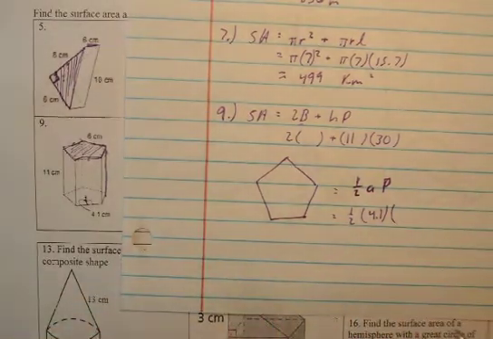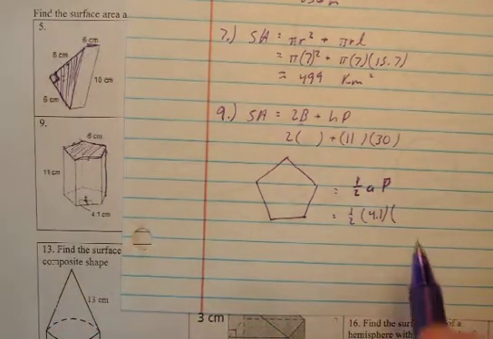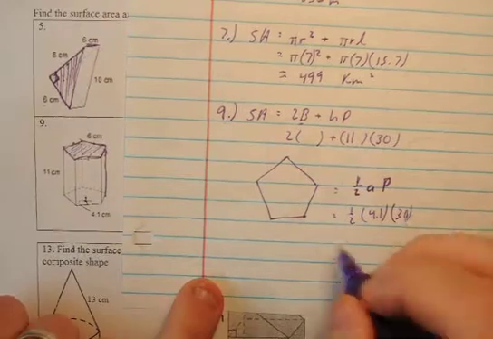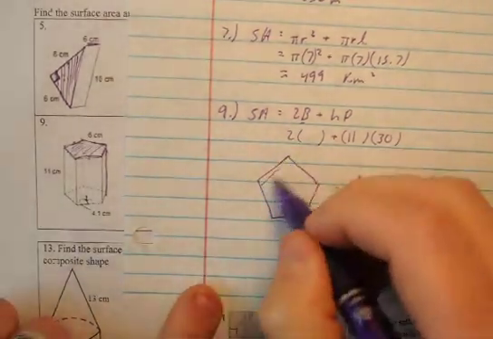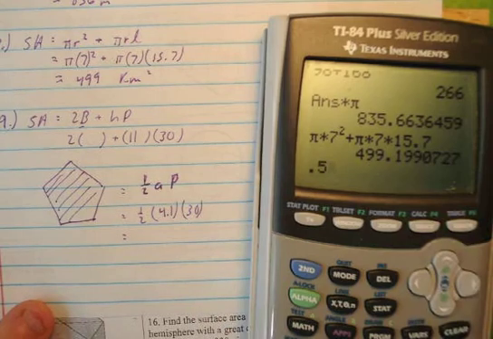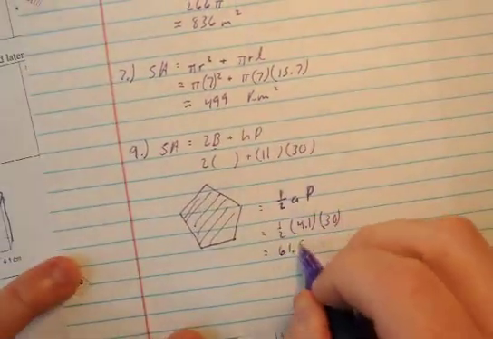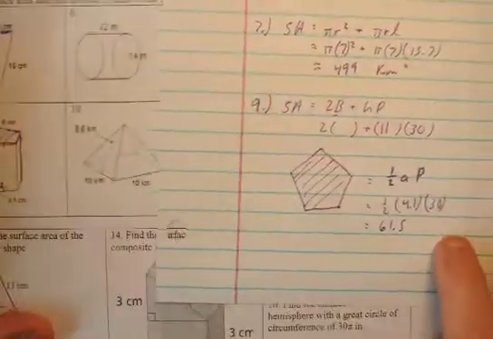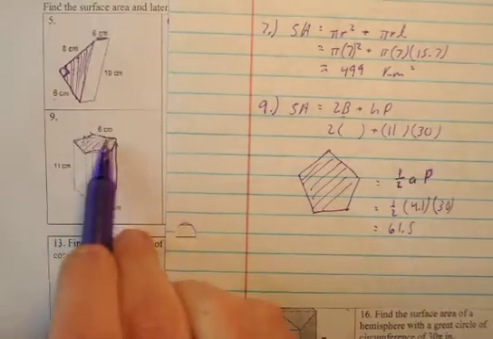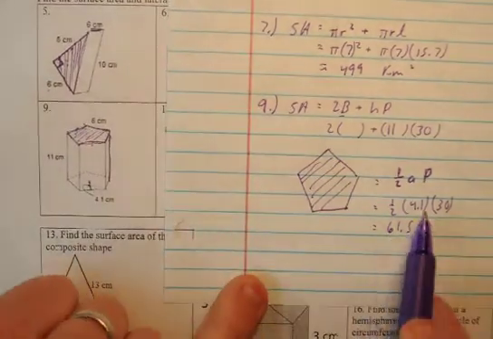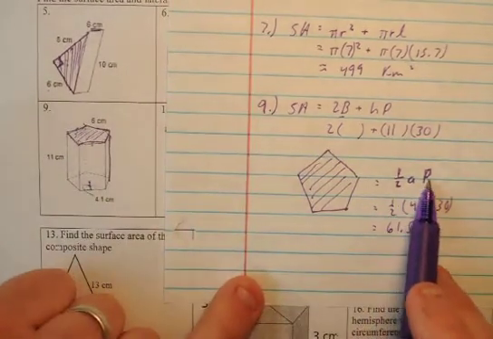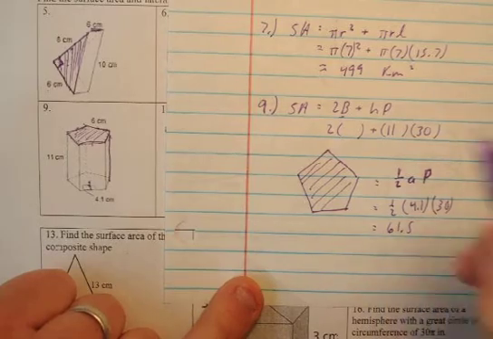The perimeter is 30. We already figured that out. So therefore the area of this pentagon is 1/2 times 4.1 times 30, which is 61.5. That was a little tough to find, the area of this base, but it was 1/2 apothem times perimeter, and we end up getting 61.5.